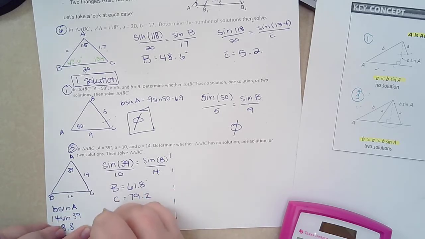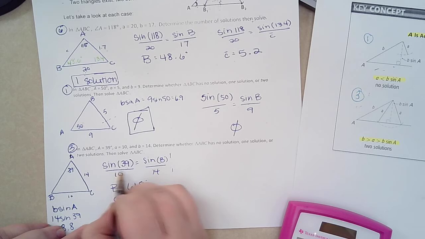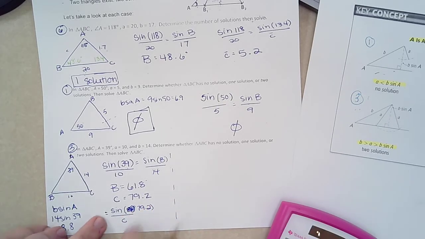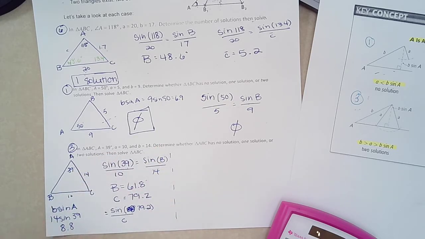And then I set up one last trig ratio of sine 39 over 10 set equal to sine of 79.2 over C. And when I calculate that, I do sine of 79.2 times 10 divided by sine of 39.